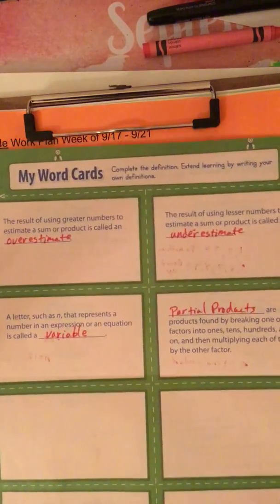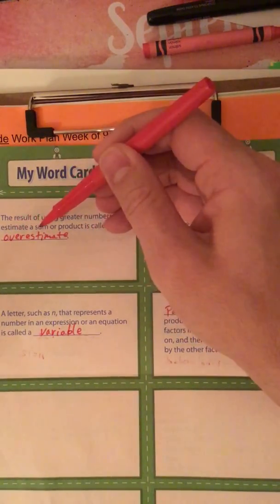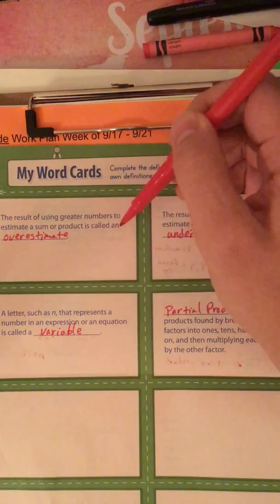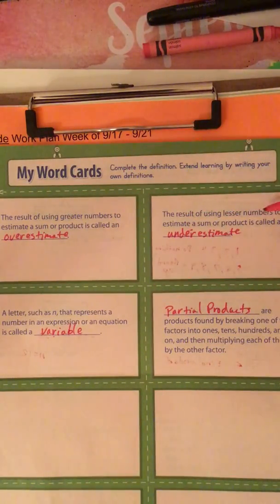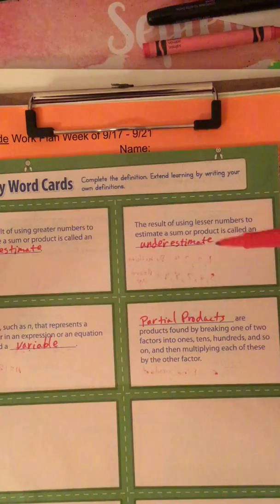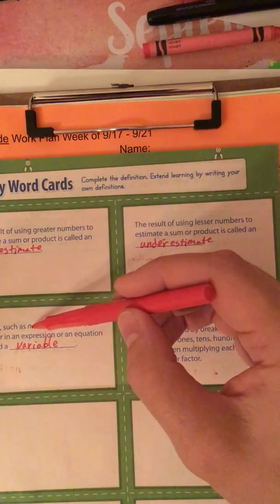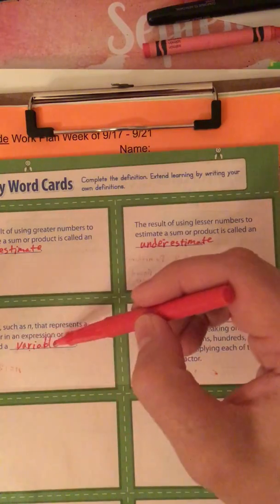Okay, and so the result of using greater numbers to estimate a sum or a product is called an overestimate. The result of using lesser numbers to estimate a sum or product is called an underestimate. A letter such as n that represents a number in an expression or an equation is called a variable.